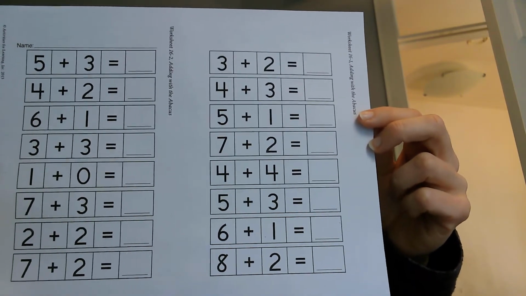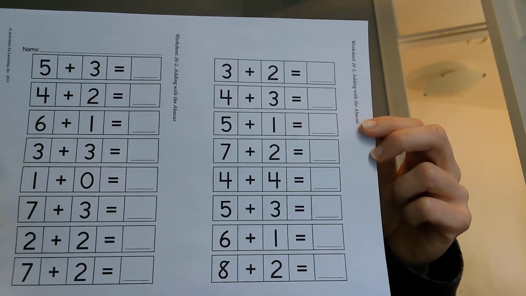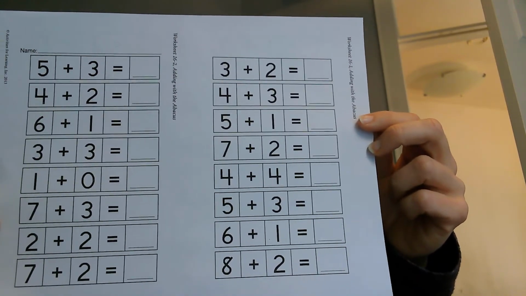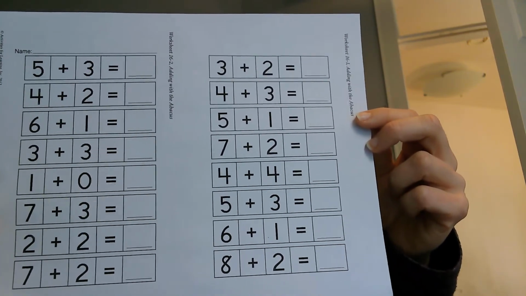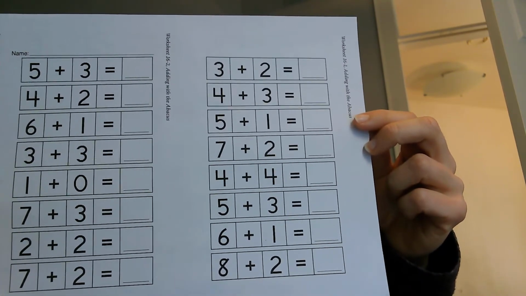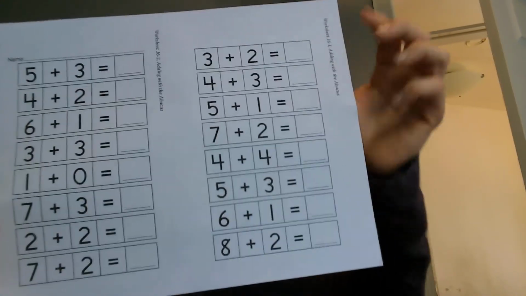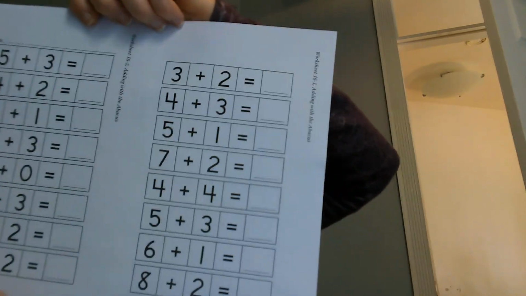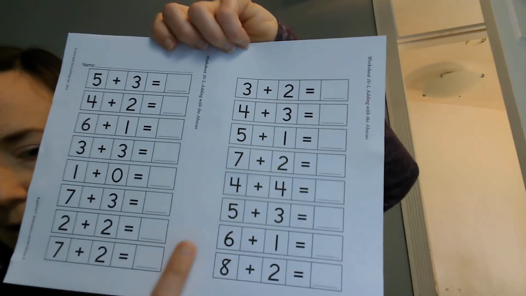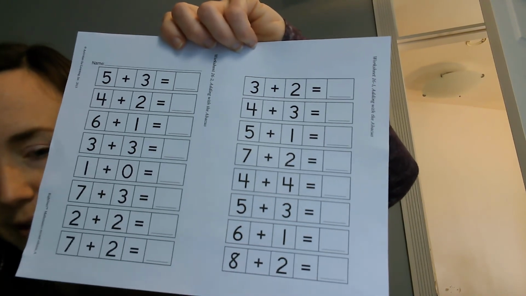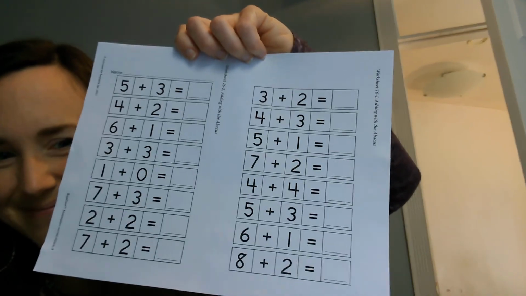And see how there's two sides? You can just do one side today, but if you're really enjoying it, you can do both. Or do one side today and save the other side for another day when you are looking for some other math to practice.